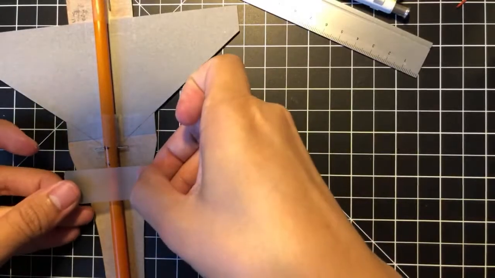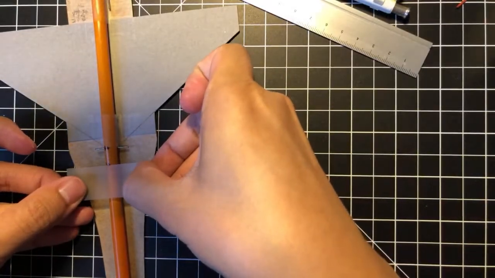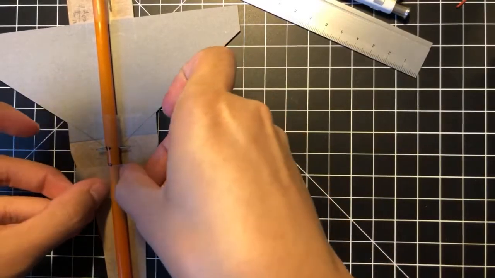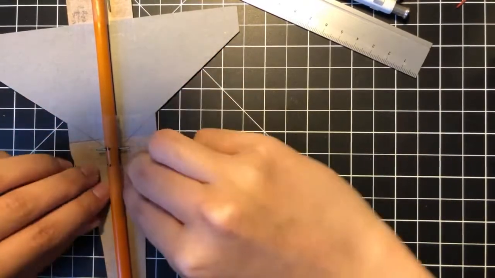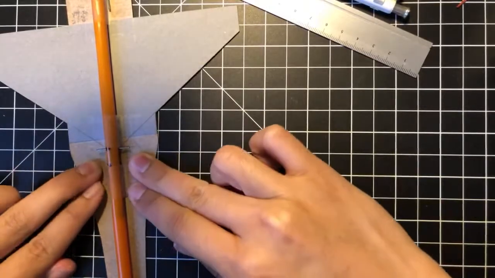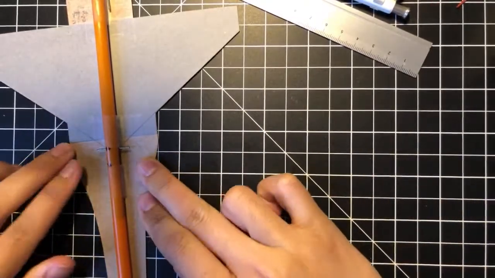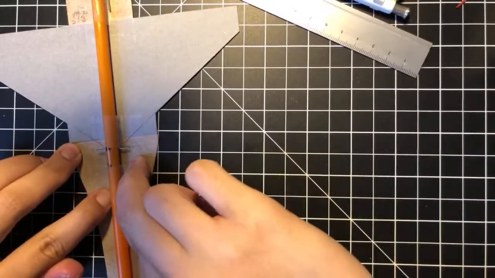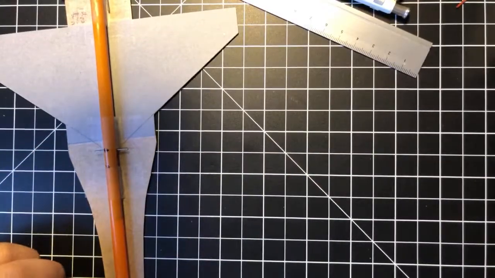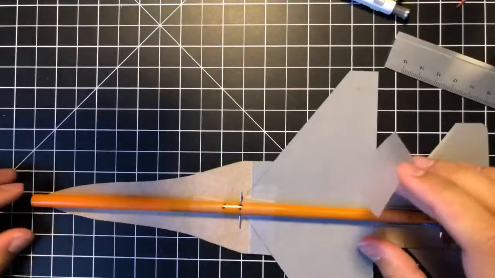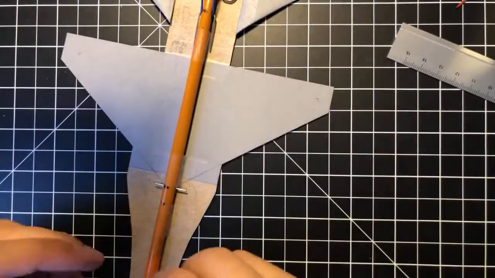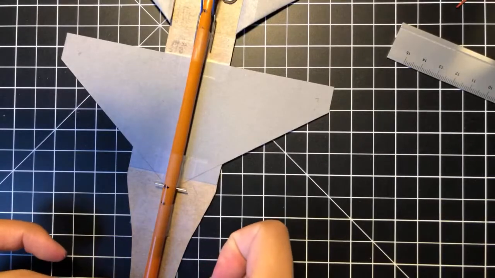And then we're going to do it to the front of this slot. Just for reinforcement. Just for peace of mind, you know. And then we're going to do it to the nose here as well. You really secure it down. Make sure nothing can really move too much.